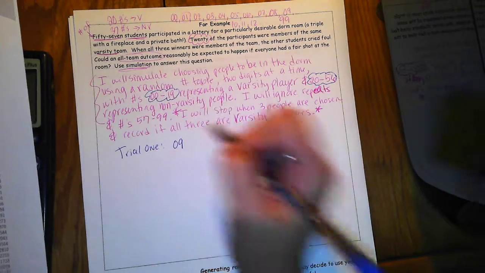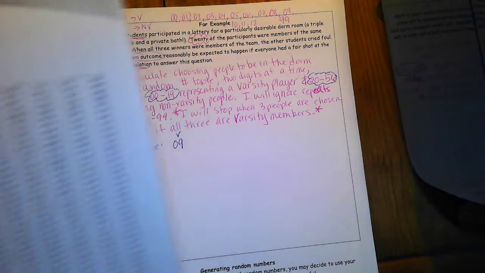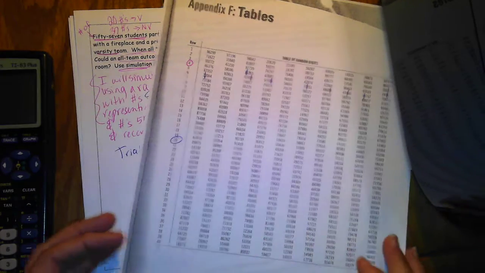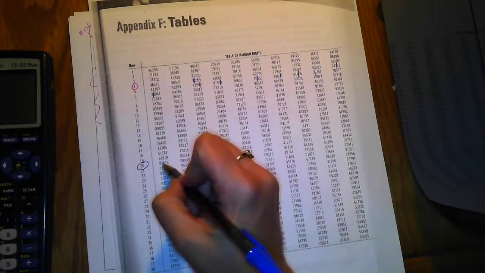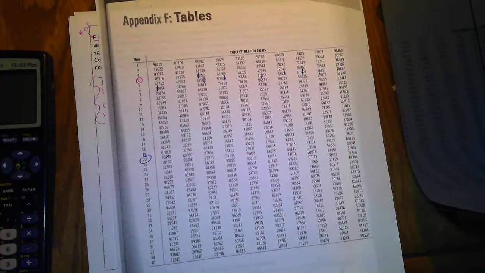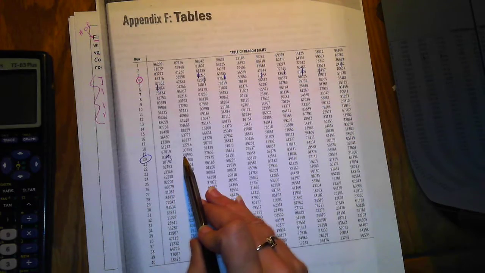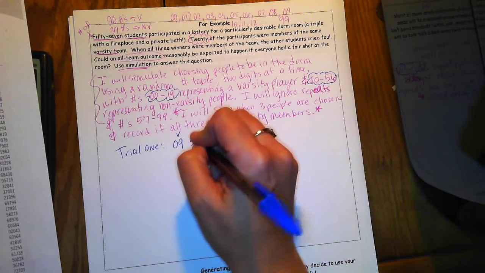First person selected is 0, 9, and 0, 9 is a varsity player. Okay. Next is 87. That is an ignore. We did not give 87 any kind of a value, so I can just kind of exit out on my paper. Next is 50. You just join this number with that number. 50. So 50 is a non-varsity member.